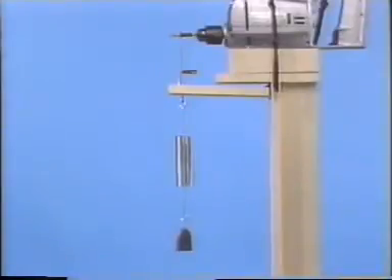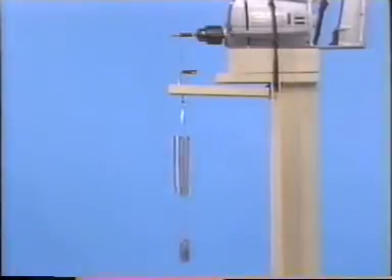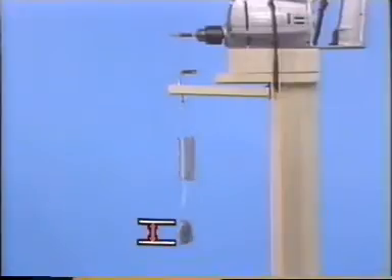Now, we will do some experiments using a vibrating system consisting of a spring and a weight and an electric drill. The spring and the weight are now oscillating at the natural frequency of the vibrating system. Now, let's see what will happen when this drill rotates at a speed that is different from the natural frequency of the weighted spring.